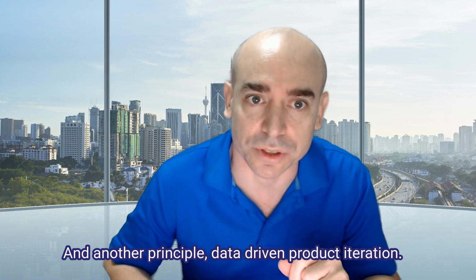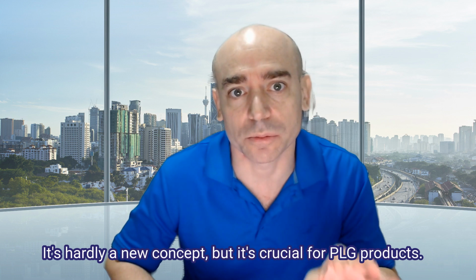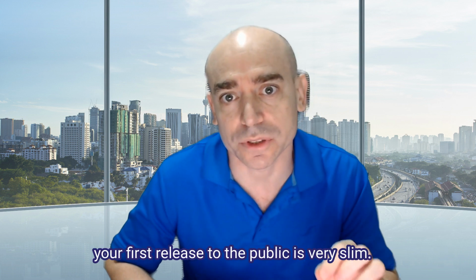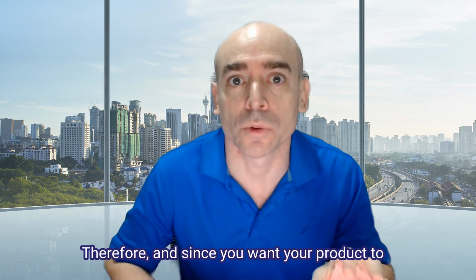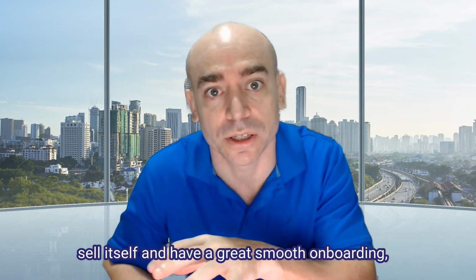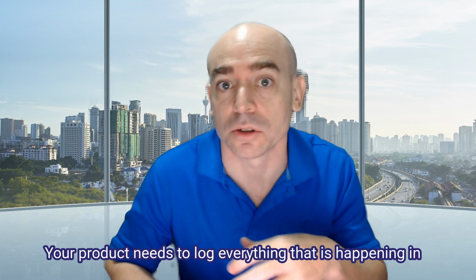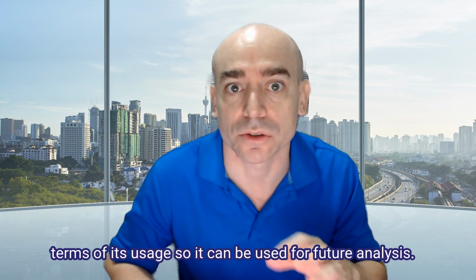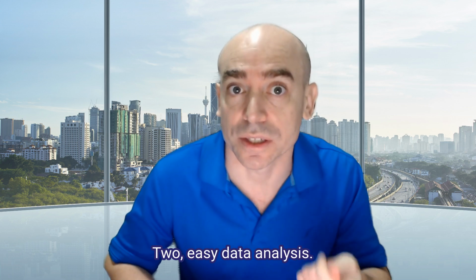data-driven product iteration. It's hardly a new concept, but it's crucial for PLG products. The chances of you nailing it down on your first release to the public is very slim. Therefore, and since you want your product to sell itself and have a great smooth onboarding, you need to plan for 1. Proper data collection. Your product needs to log everything that is happening in terms of its usage so it can be used for future analysis.